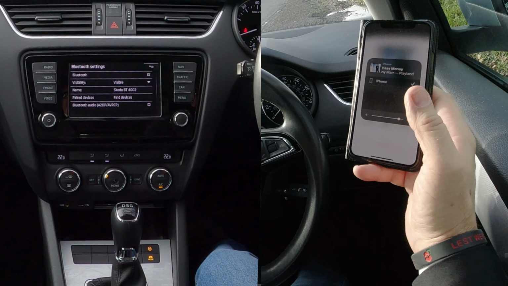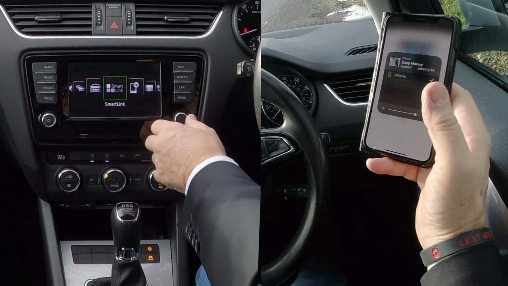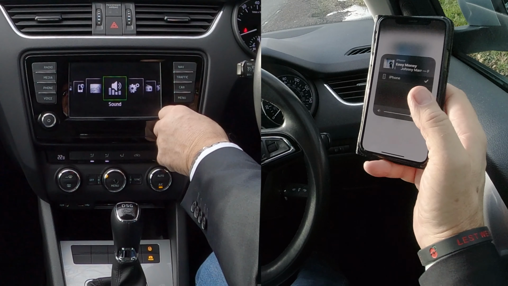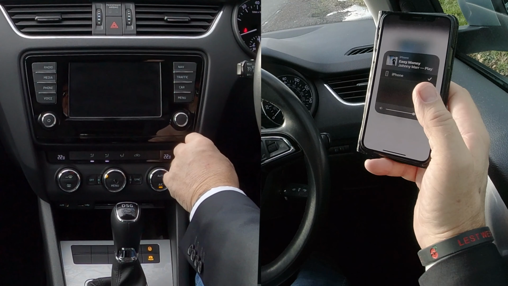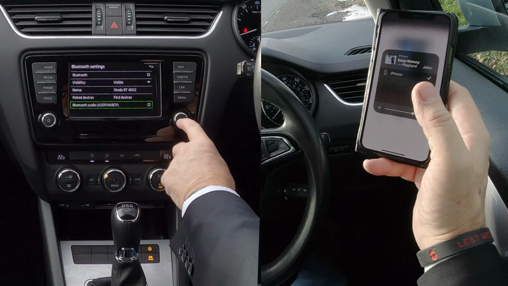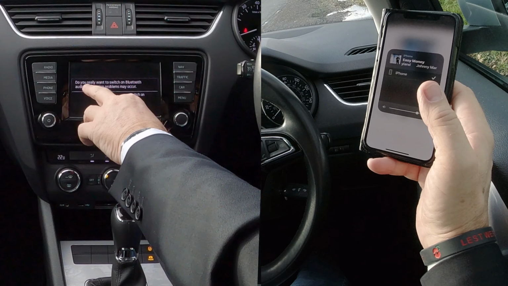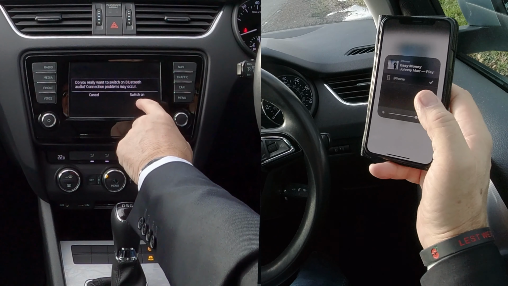So it's gone. So again, you go to settings, I'll do it again. If you can't see it on here, you go to settings, click settings, to Bluetooth, click Bluetooth, wind down to Bluetooth audio, click on Bluetooth audio. Do you really want to switch on Bluetooth audio? Connection problems may occur. Well, switch on.